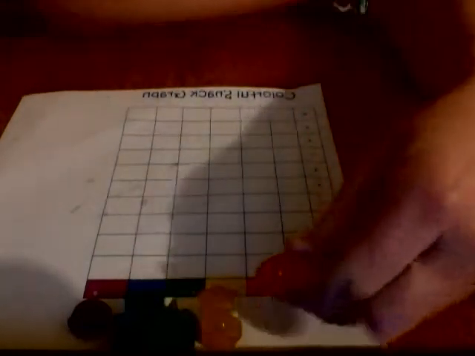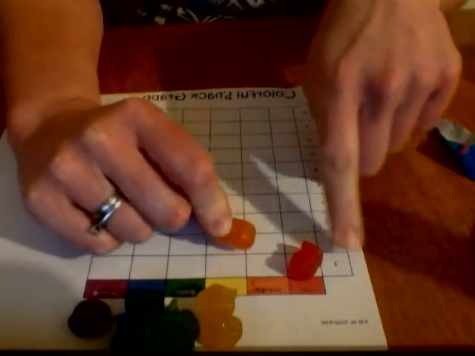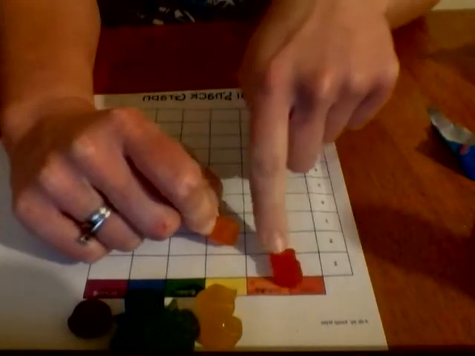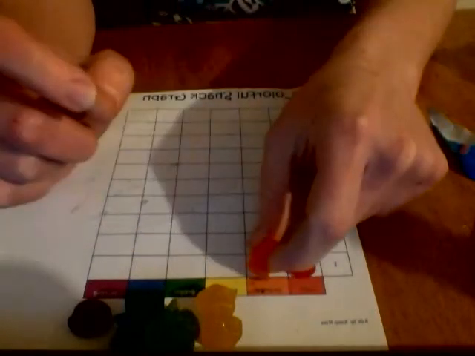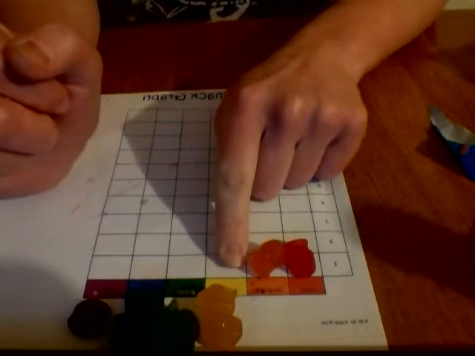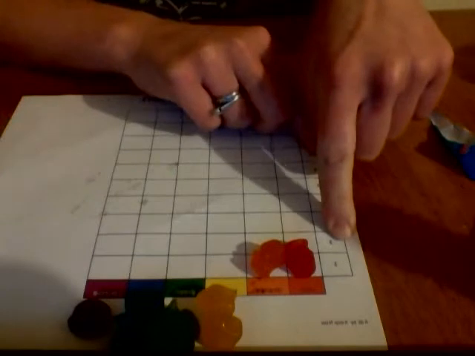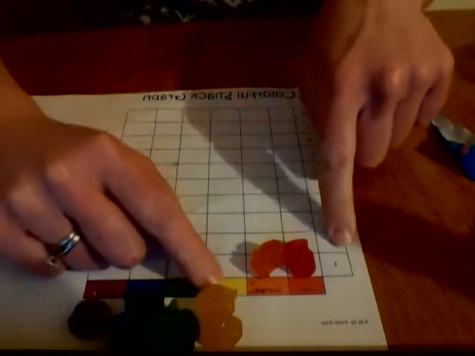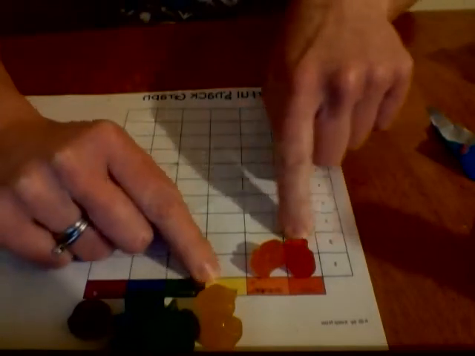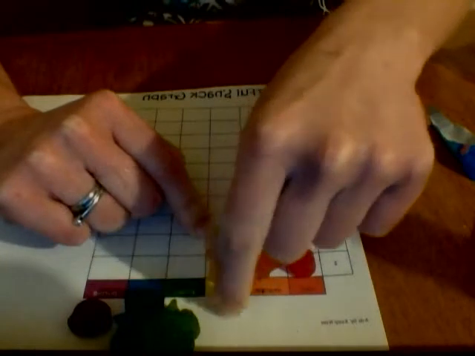Now I also have one orange fruit snack. So I'm going to find the number 1 again, go across until I see where the orange meets the number 1, and I'm going to put my orange one right there. Now if I come over here, I see that I have 2 yellow fruit snacks. So I'm not going to use the number 1. I'm going to go up to number 2, and go to the color yellow, and see where they meet up. They go right here. So I need to put one fruit snack here and one fruit snack here.